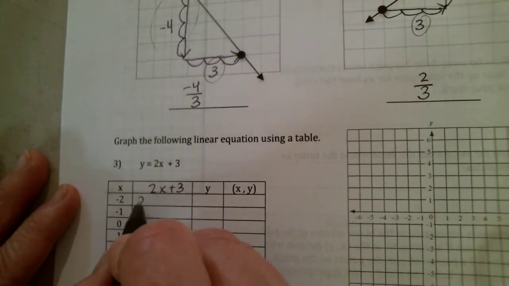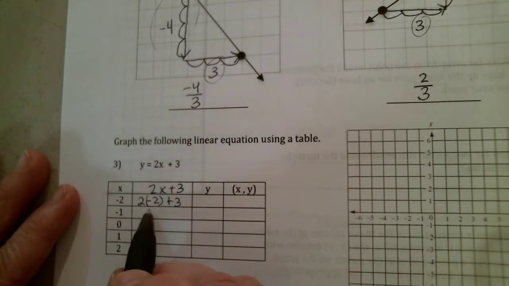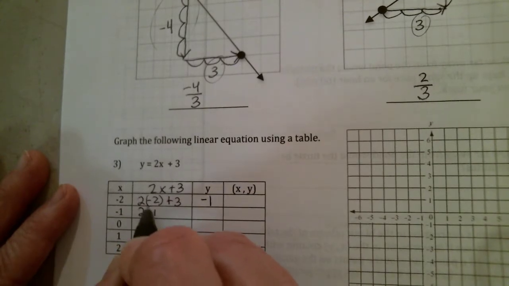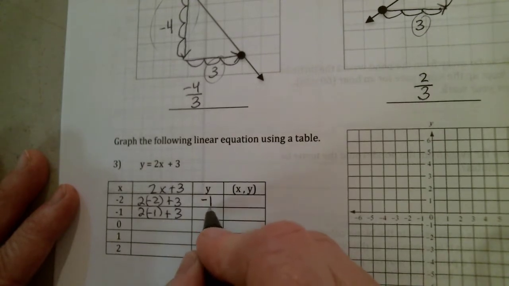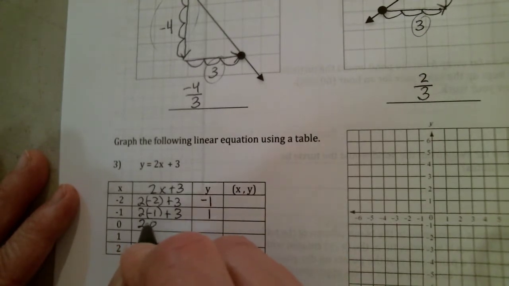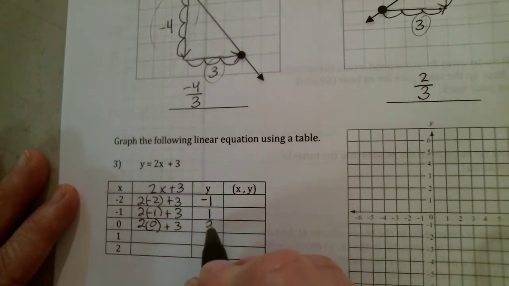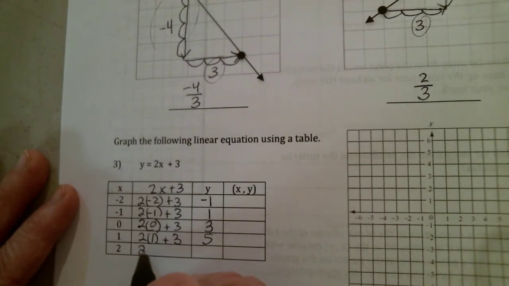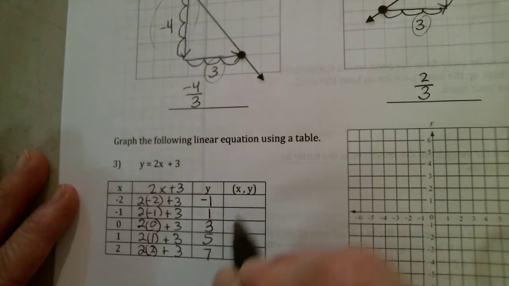If x is -2, we have 2 times -2 plus 3, which is -4 plus 3, which is -1. 2 times -1 plus 3 would give us -2 plus 3, which would be +1. 2 times 0 plus 3 would be 0 plus 3, which would be 3. 2 times 1 plus 3 would be 2 plus 3, which is 5. 2 times 2 plus 3 would be 4 plus 3, which would be 7.